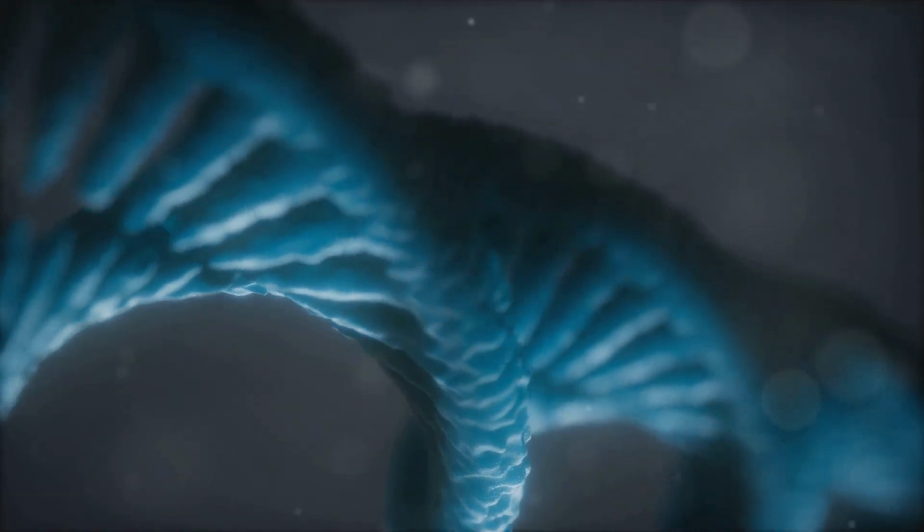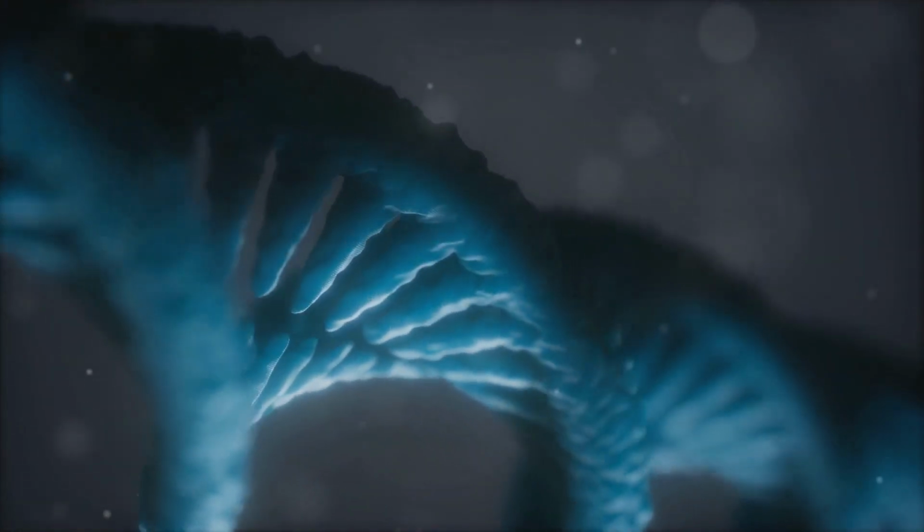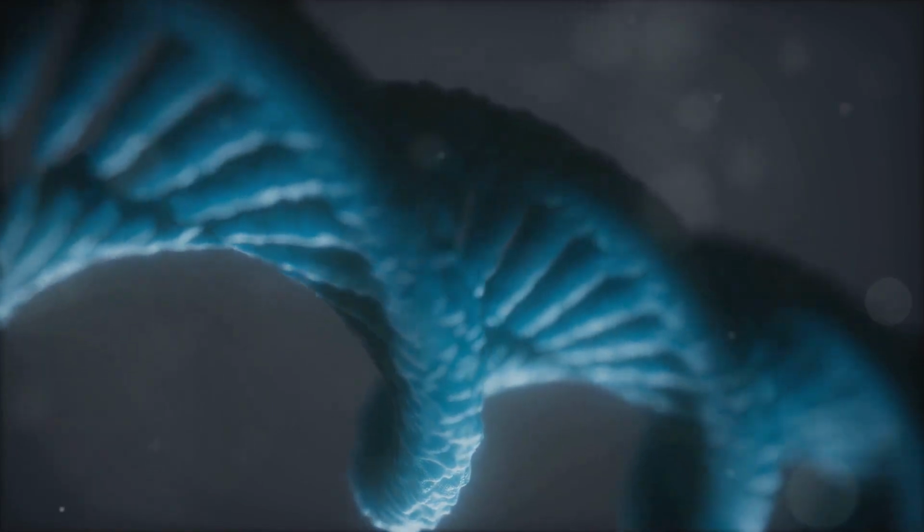Question 4. What abnormal protein accumulation is characteristic of Alzheimer's disease? That would be beta amyloid plaques. For question 5, what is the main risk factor for the development of squamous cell carcinoma of the lung? Smoking is the correct answer.